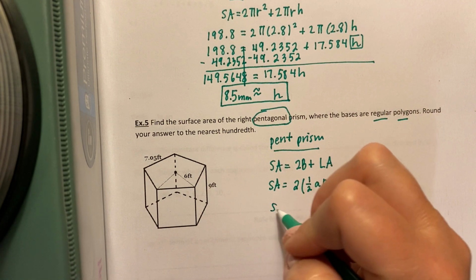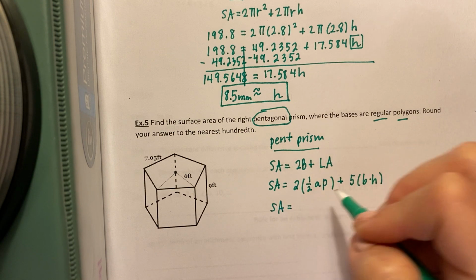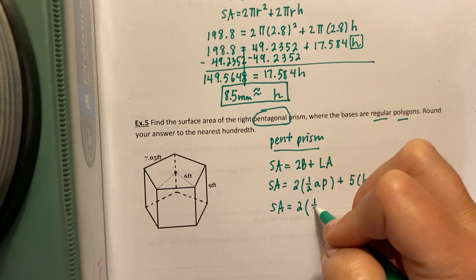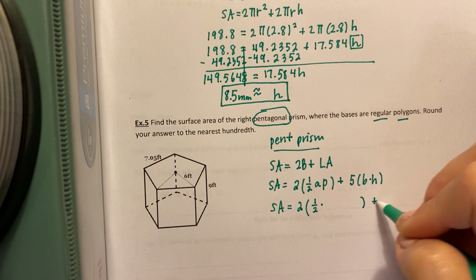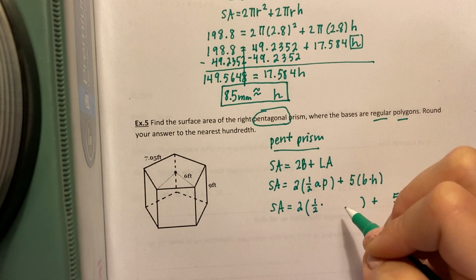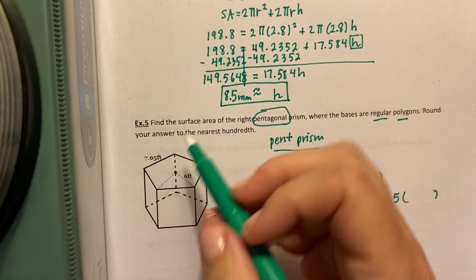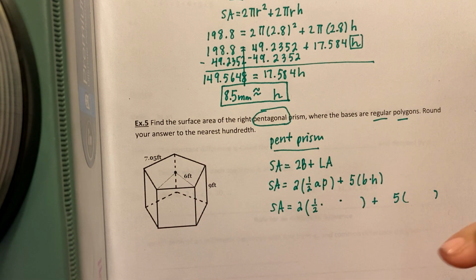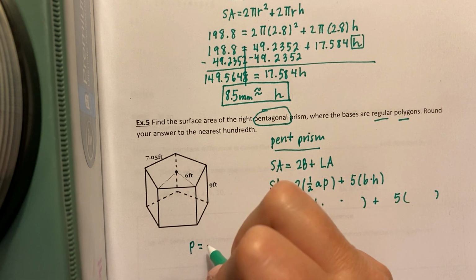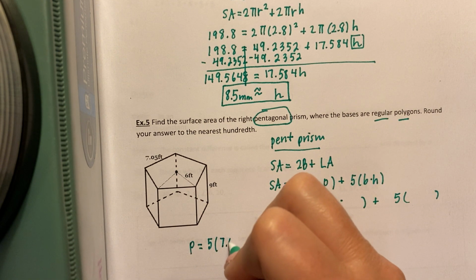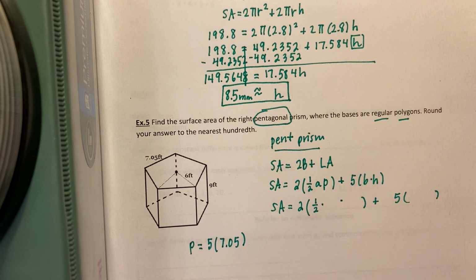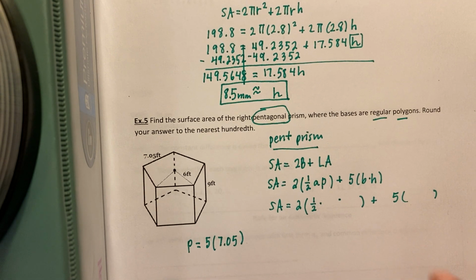Okay, so let's kind of look at what they've given us. So it looks like we do not have the apothem. I'm going to kind of space this out a little bit. So we need the apothem. Now the perimeter, it looks like they gave us a side length of 7.05. So my perimeter is going to be 5 times 7.05. I'll come back to that in just a minute.